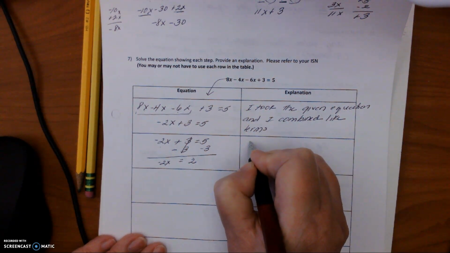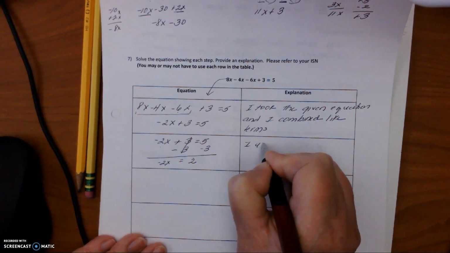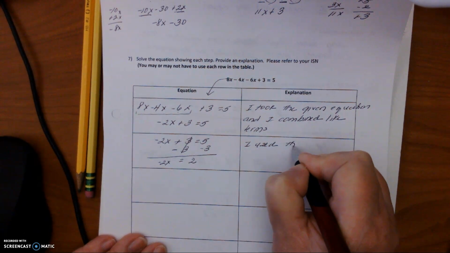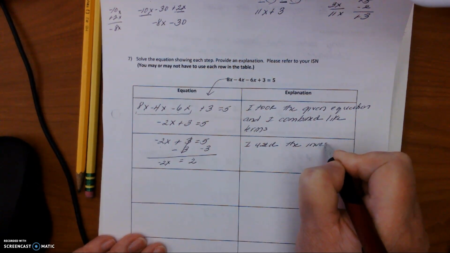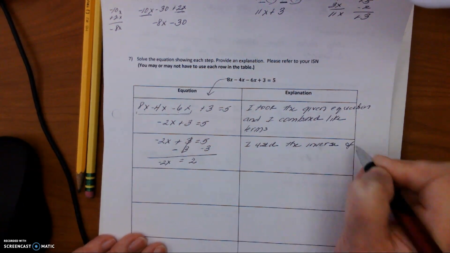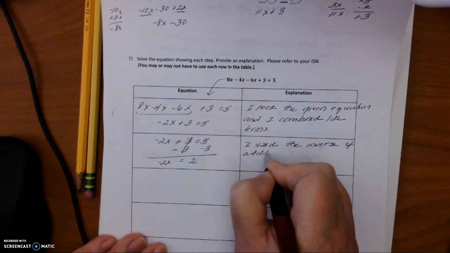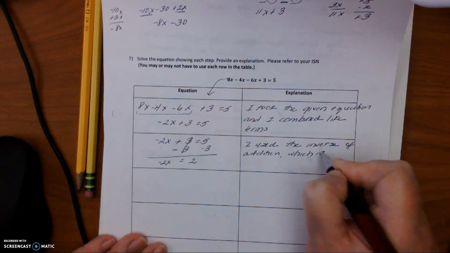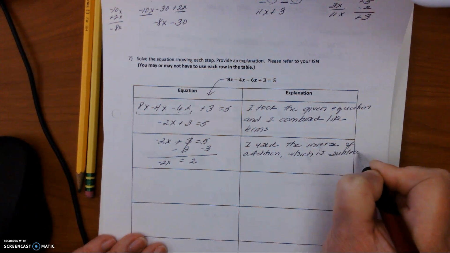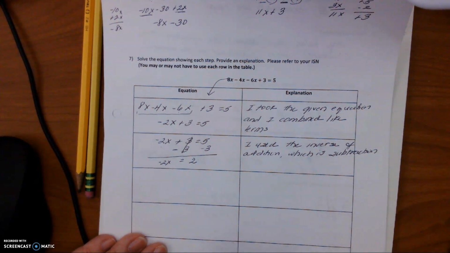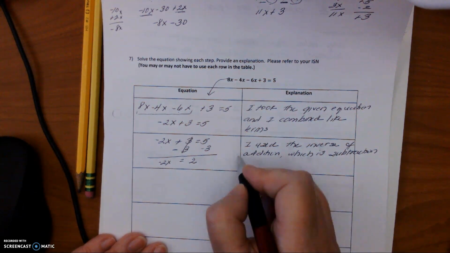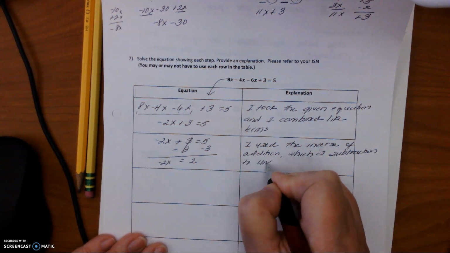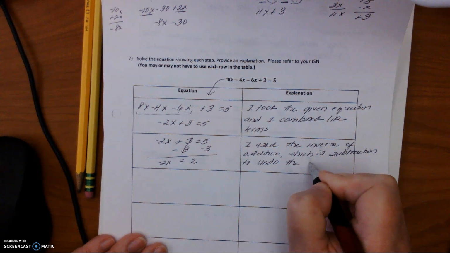So here, what did I do? I used the inverse of addition, which is subtraction, to undo the 3.